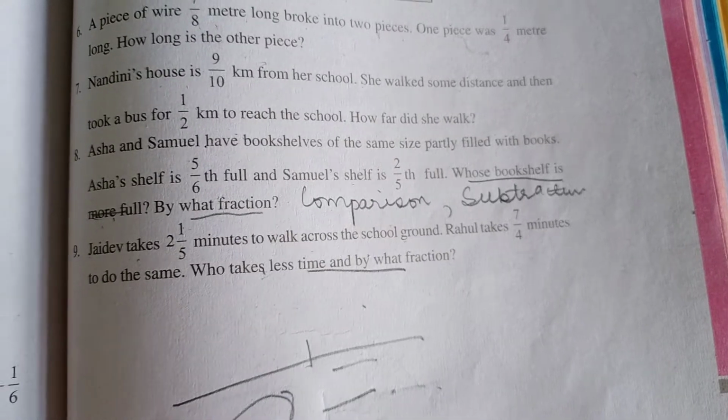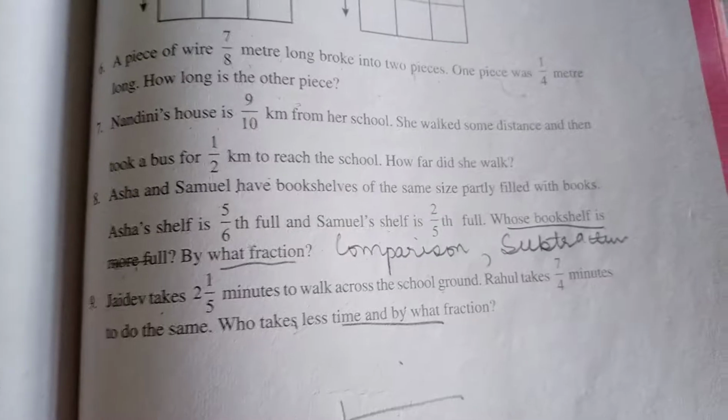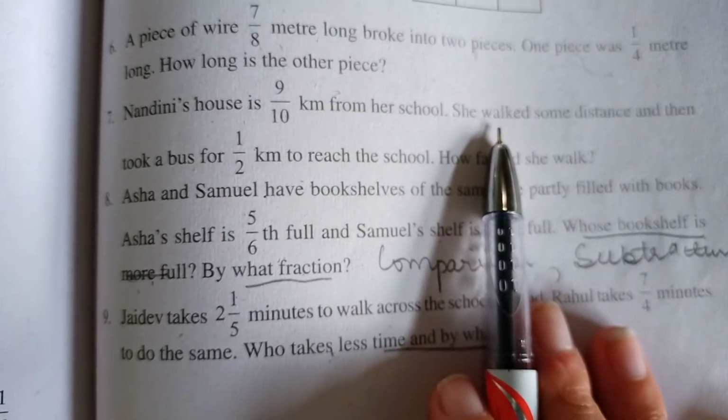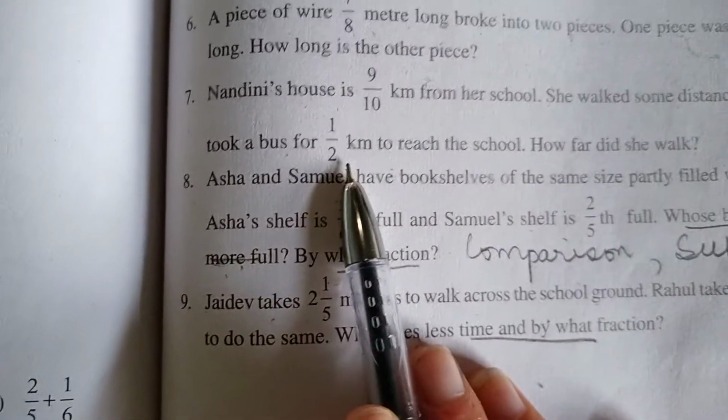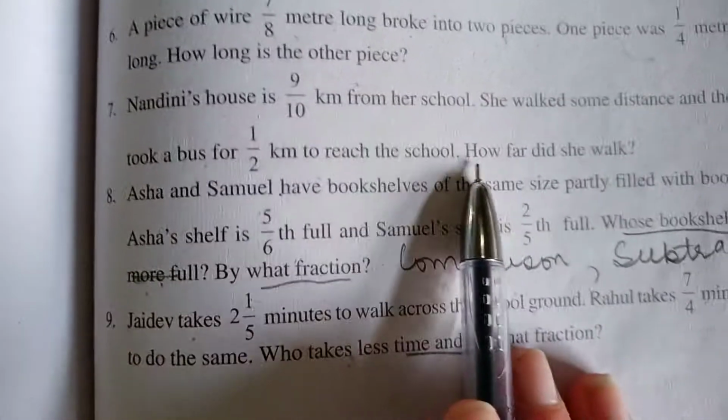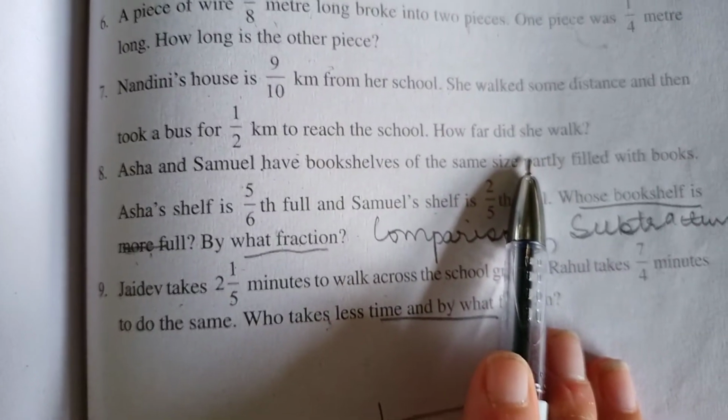Question number 7, exercise 7.6. Nandini's house is 9 upon 10 kilometer from her school. She walked some distance and then took a bus for 1 by 2 kilometer to reach the school. How far did she walk?